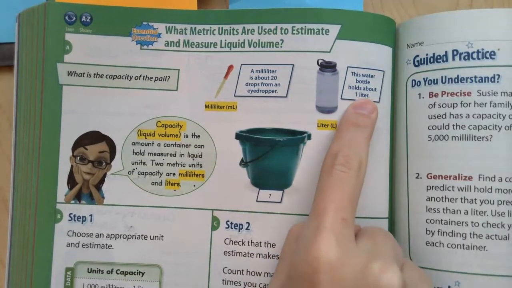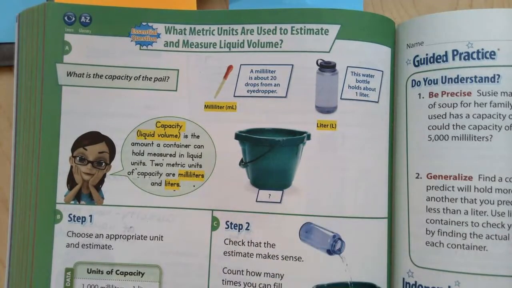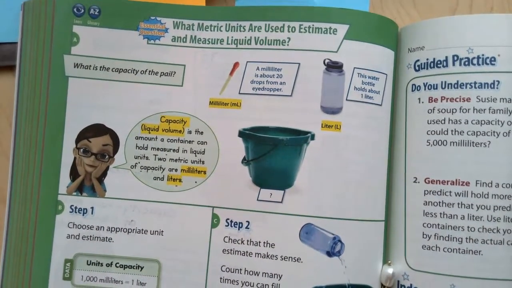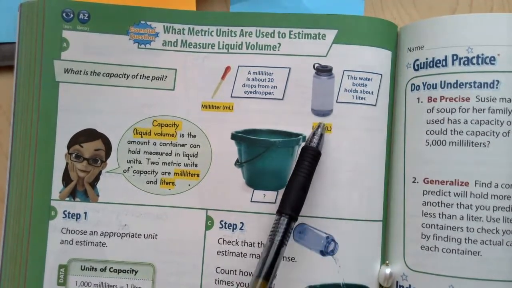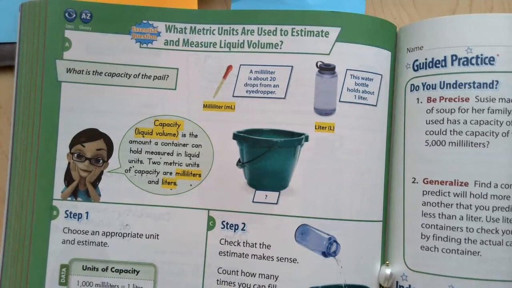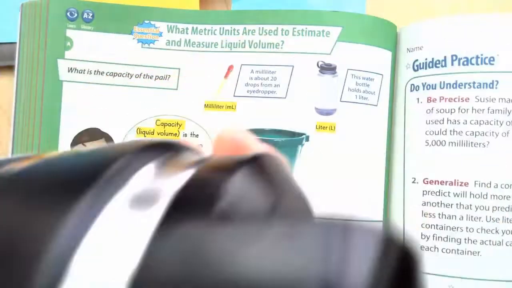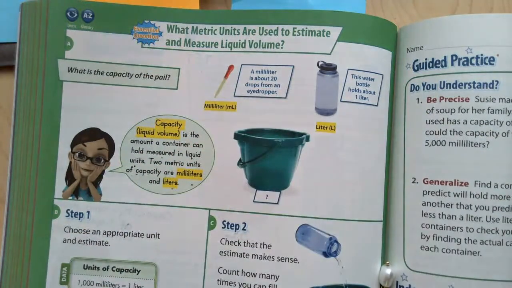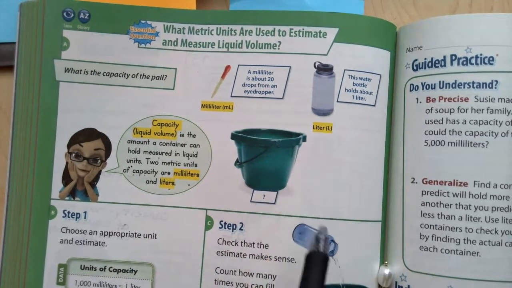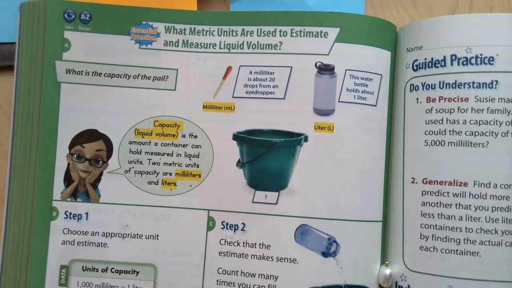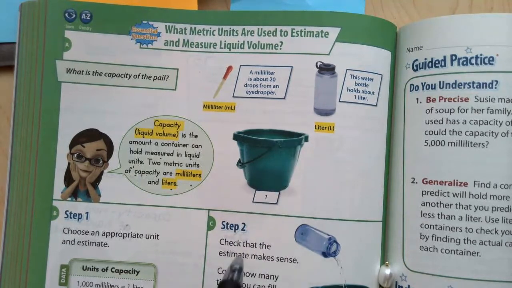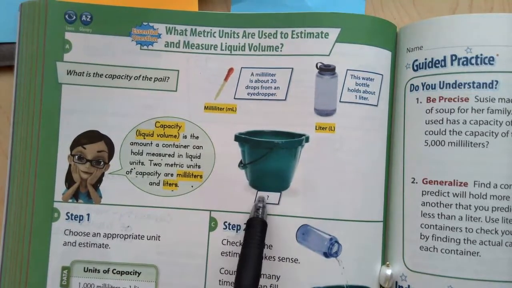And the other one we have here is a liter. Now, when we're estimating stuff, this would be like a large water bottle. You might have something like this. A big bottle. That would be a liter. Now, I want you to think about what item, milliliters or liters, would you use to estimate how much this could hold?